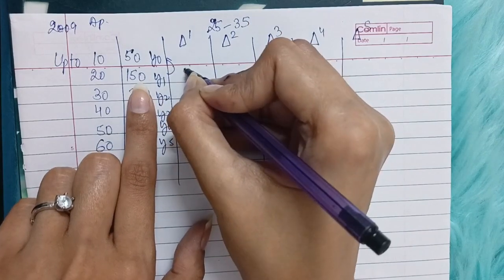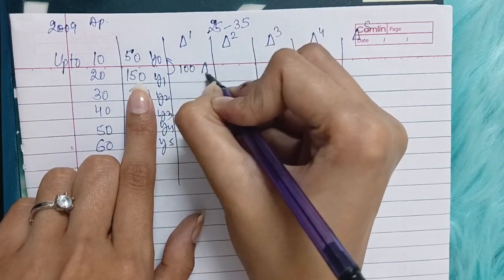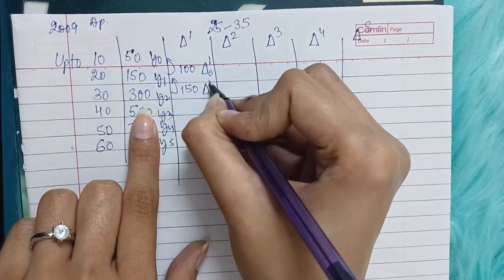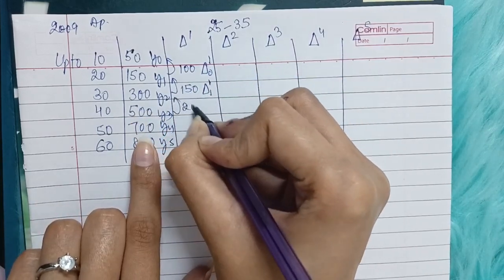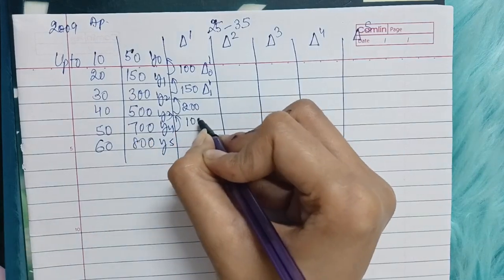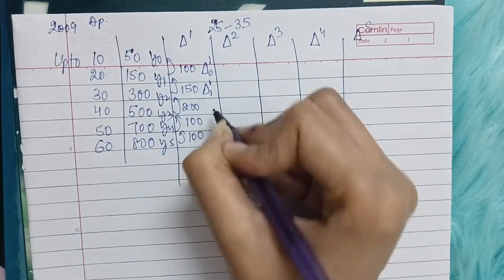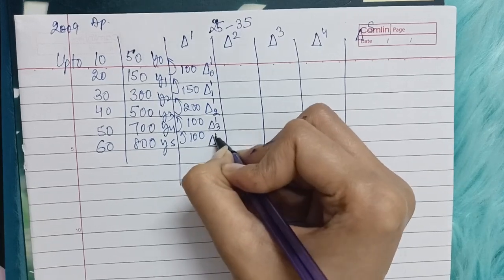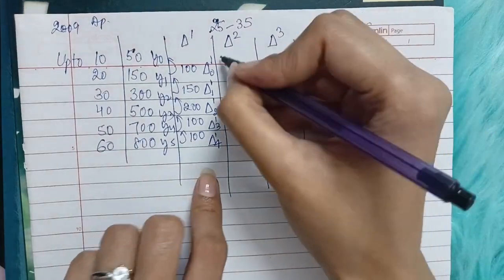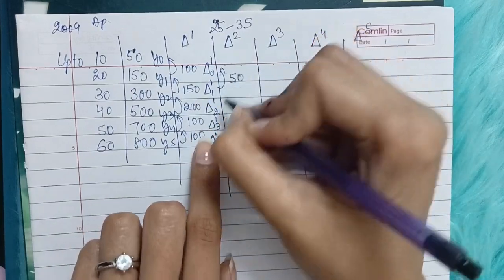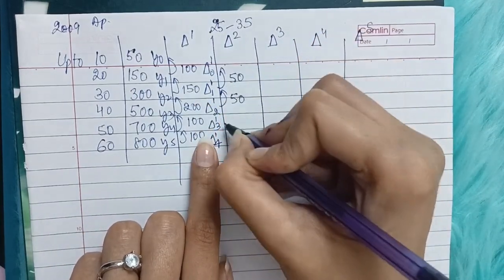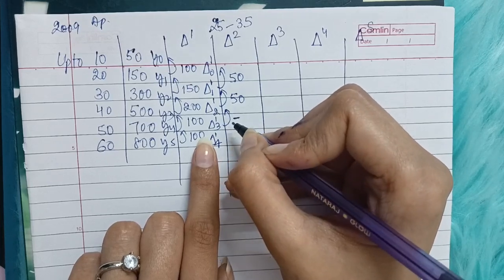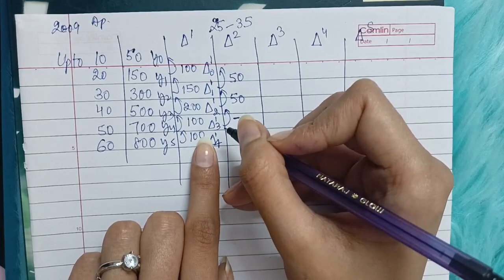दिस और दिस में डिफरेंस, दैट इज 100 डेल्टा 01, देन अगेन 150 डेल्टा 11, देन अगेन 200, अगेन 100, अगेन 100. ओके, सो दैट इज डेल्टा 12, डेल्टा 13, डेल्टा 14. Okay, now coming to the next part, this is 50, this one is again 50. This one is again 100 minus 200. Just give me 1 sec.